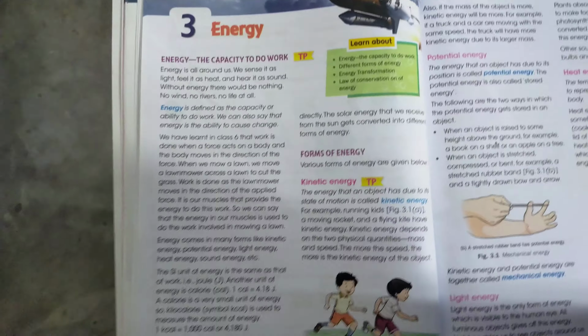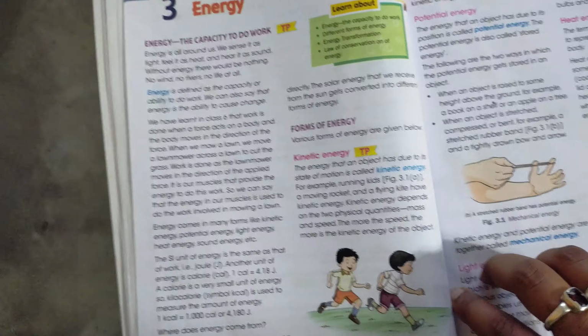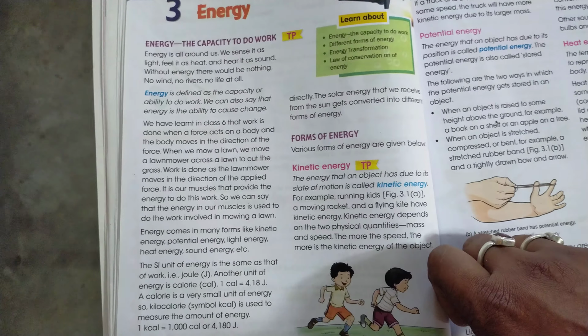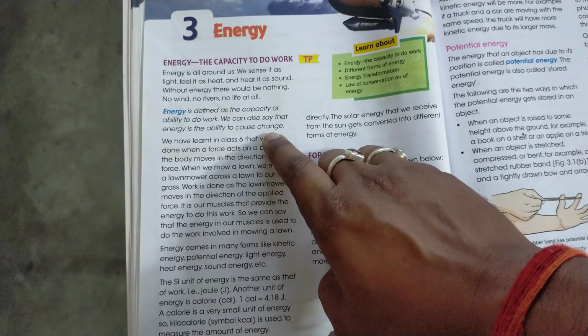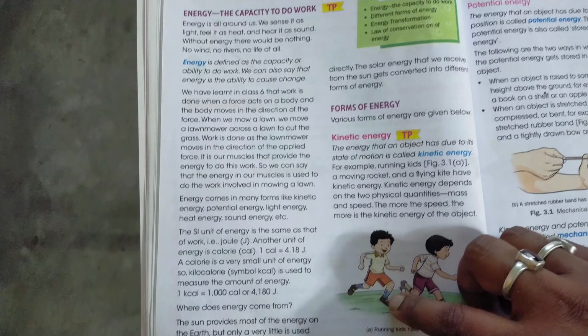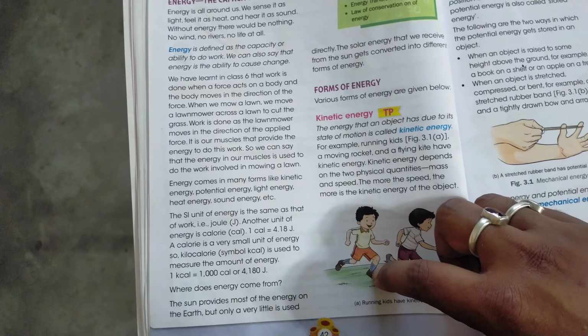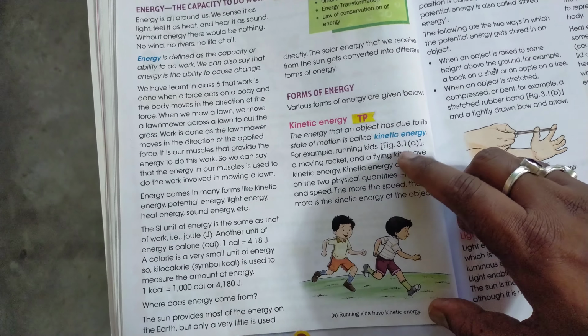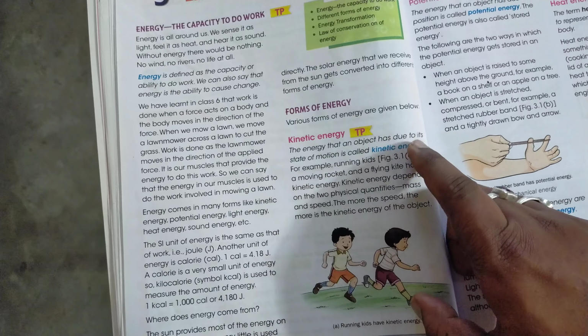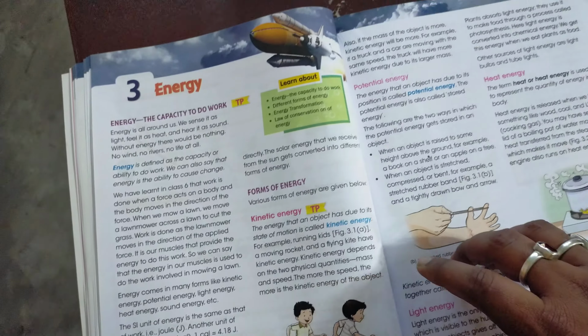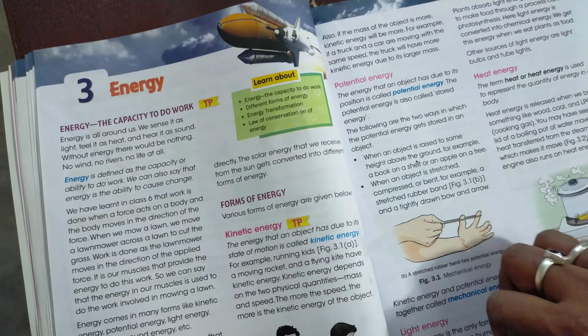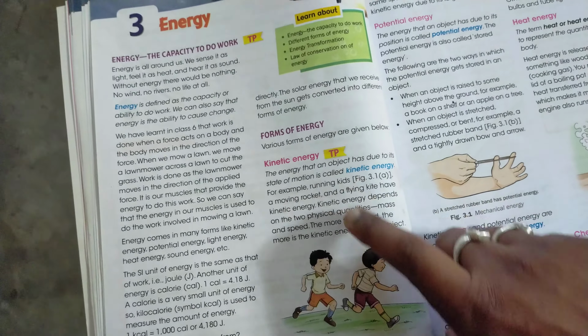So I hope many students have got your textbook. You will go through this chapter on energy. We will go through the definitions. Already I have given them on the board, but you can see from your book, right? And maintain a note of important points, like what is energy, what is the SI unit, okay, what is potential energy. Kinetic energy, I already told you, depends on motion.